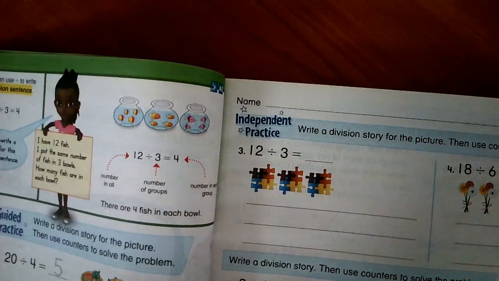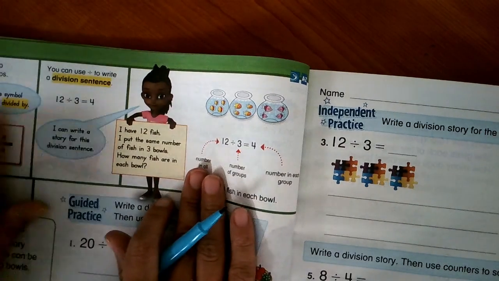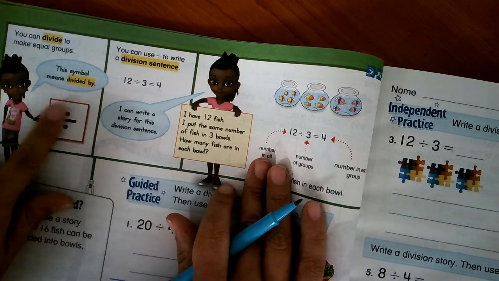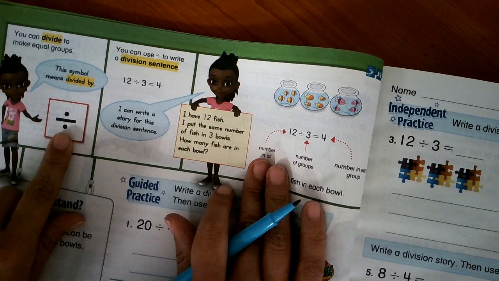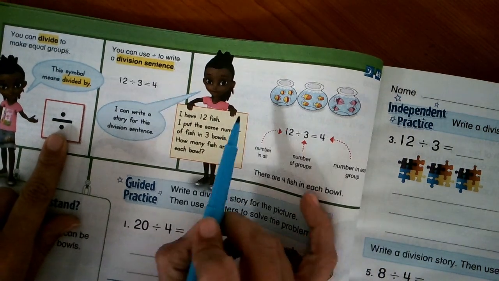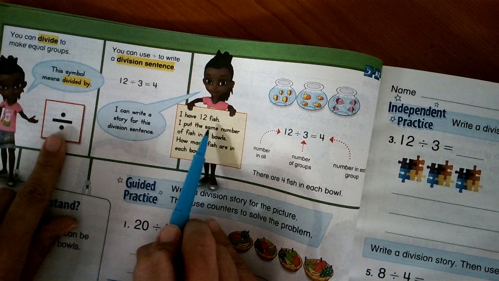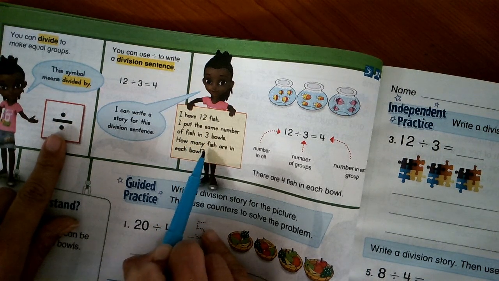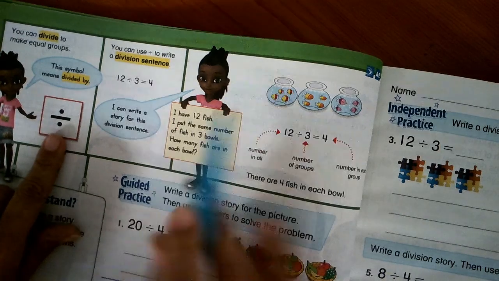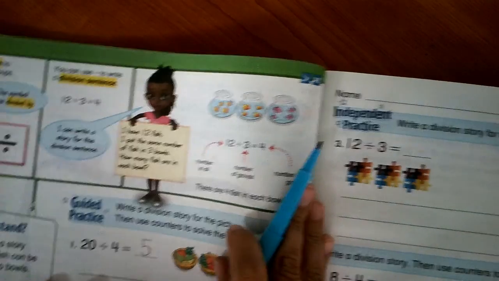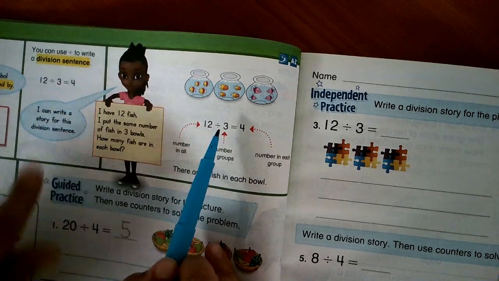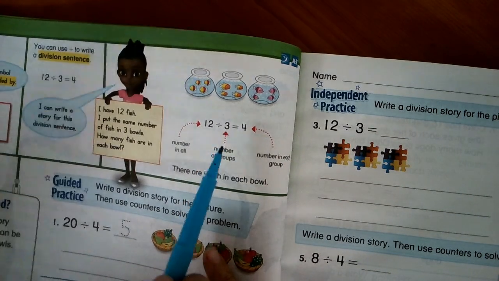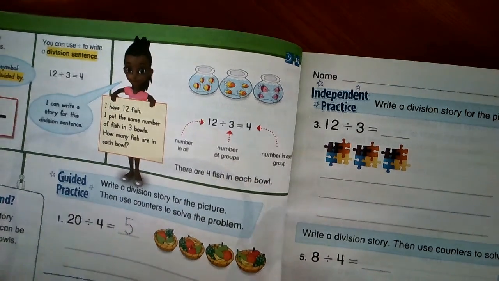Then let's look over here. Okay, this you saw on your video. This is our division symbol. Okay, and then here's a story problem. I have 12 fish. I put the same number of fish in 3 bowls. How many fish are in each bowl? Okay, so that's a story problem using this division equation. So that is what you're going to be focusing on today.